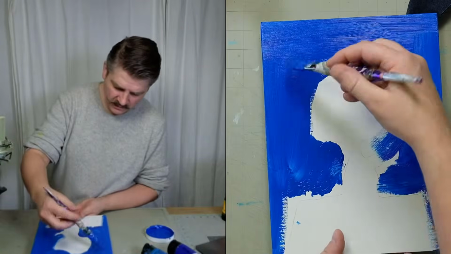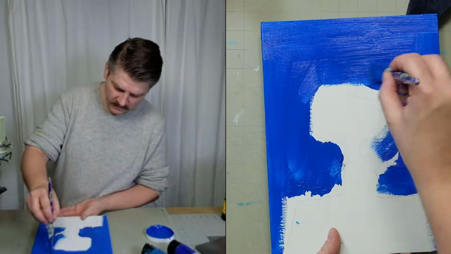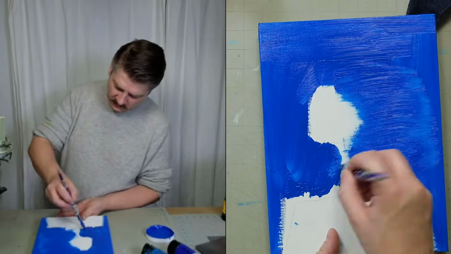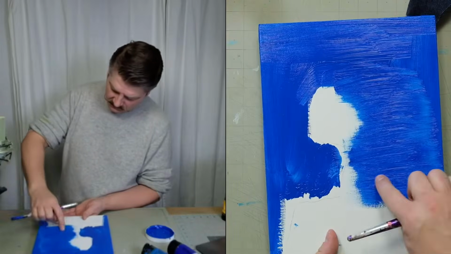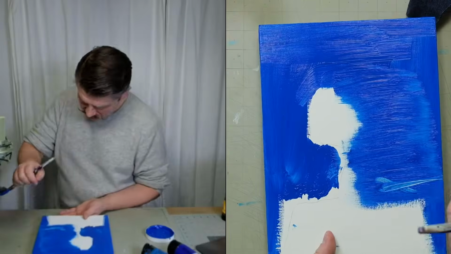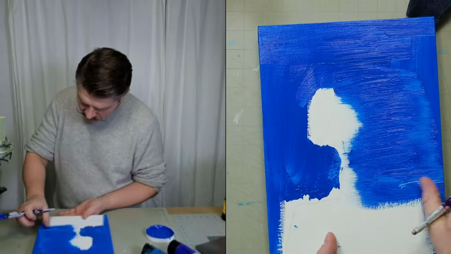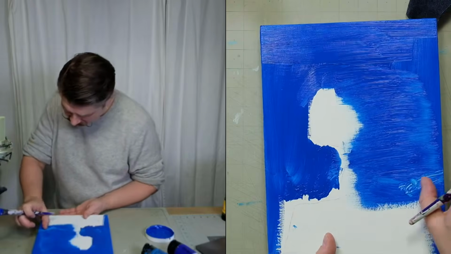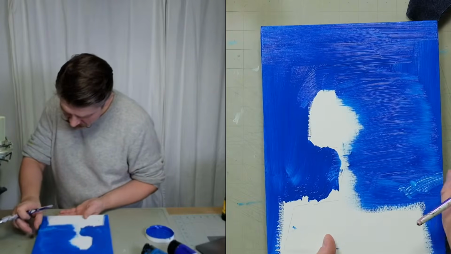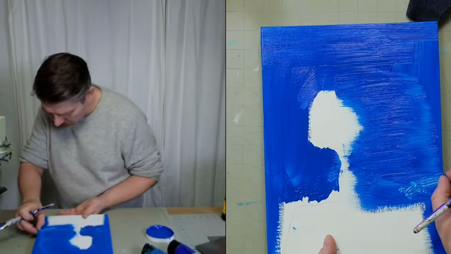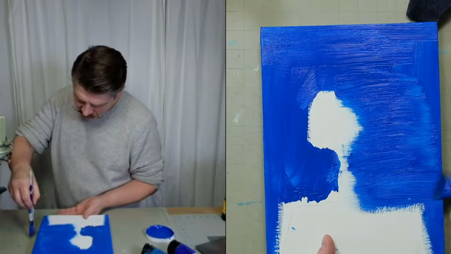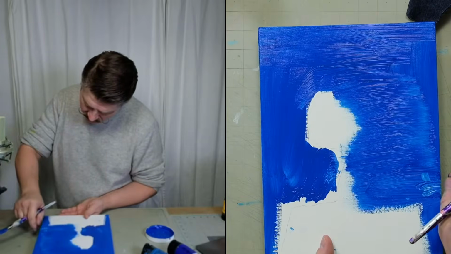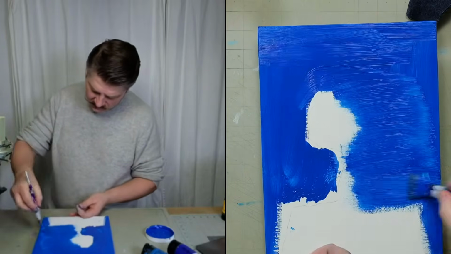So now I'm going over top of my pencil lines. I got a hair or something in here. Wow, that's a really stubborn hair. Usually they come out a little bit easier than that.